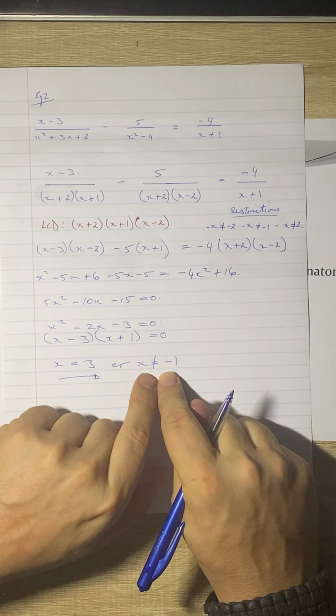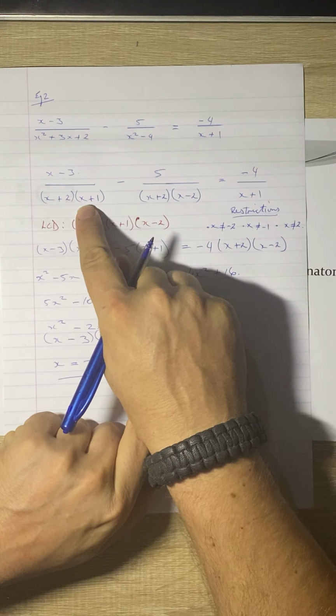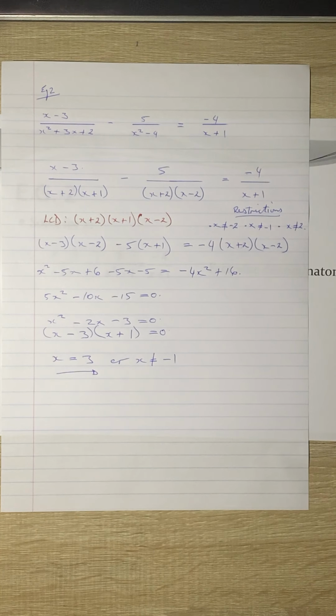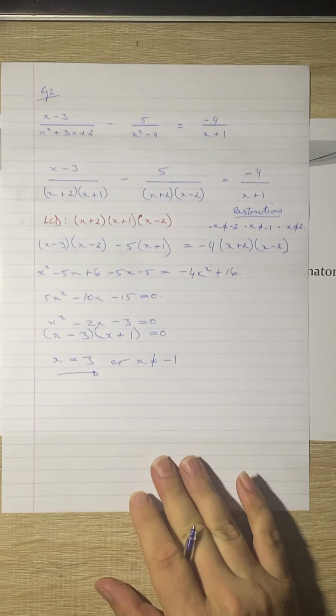If we chose x to be -1, it would be 0 over there and 0 over there. This thing would be undefined. So we can't have that solution. All right, so we just do it just like that.